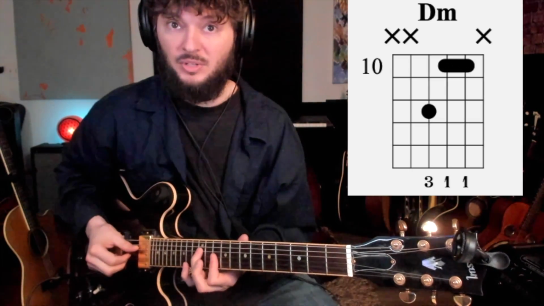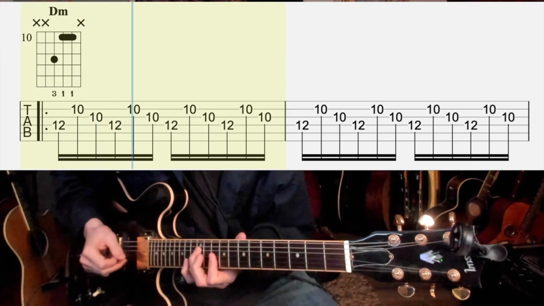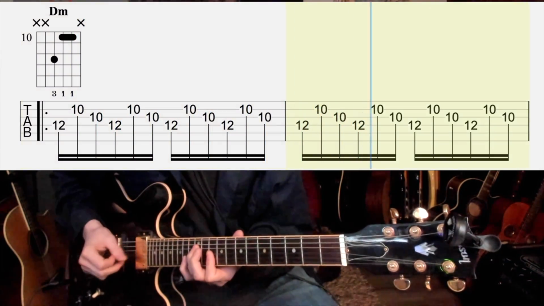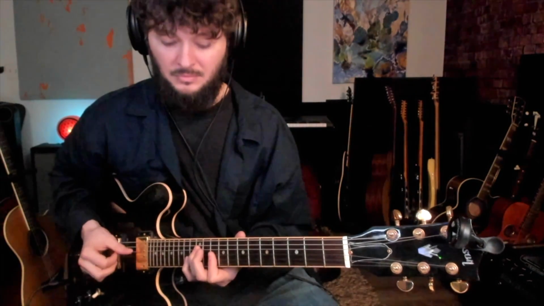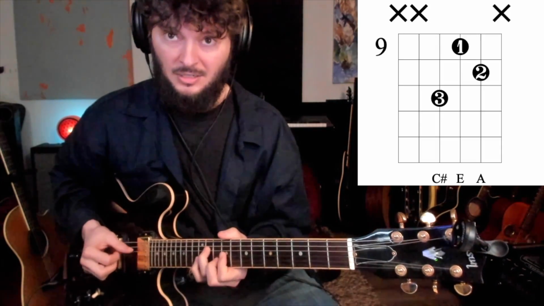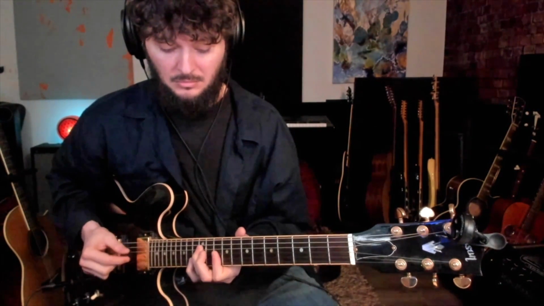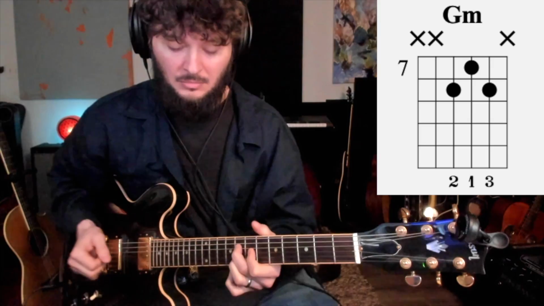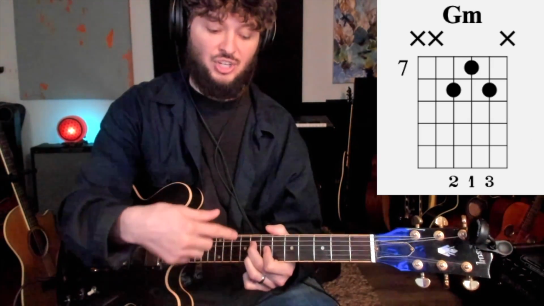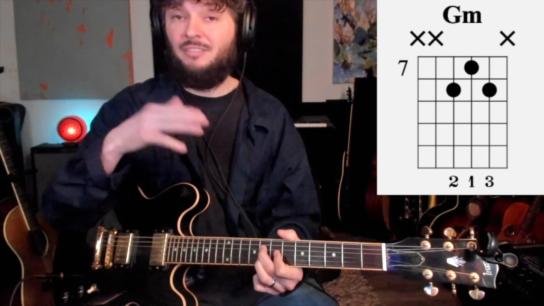So it starts with this one. Like this. Again. Change. Back to the first one. And then it goes to this G minor chord. This happens a lot from section to section.